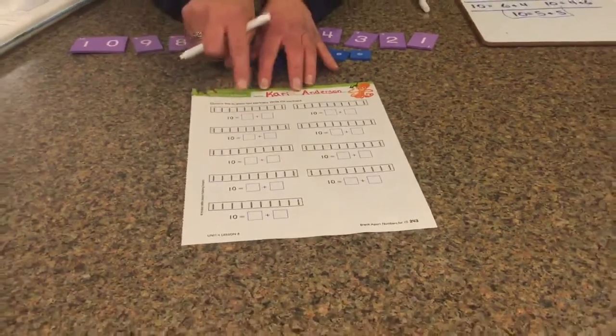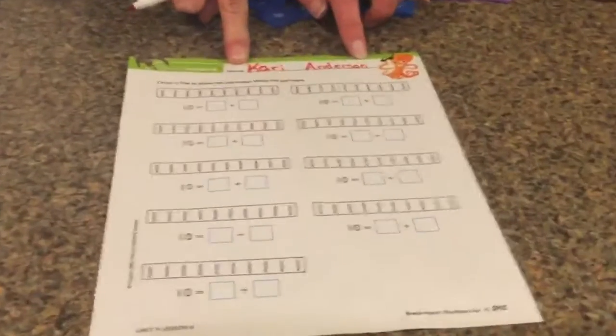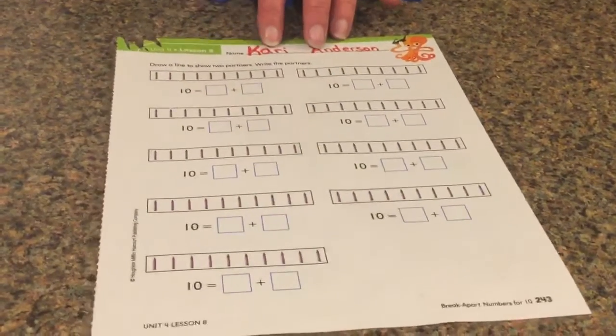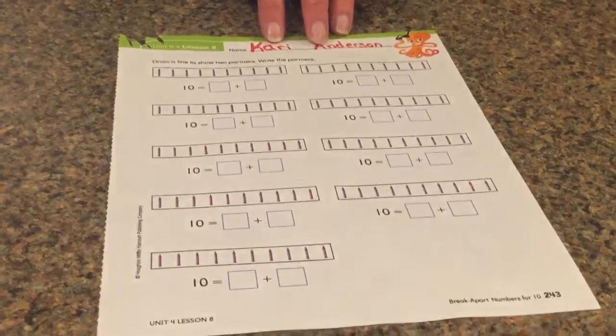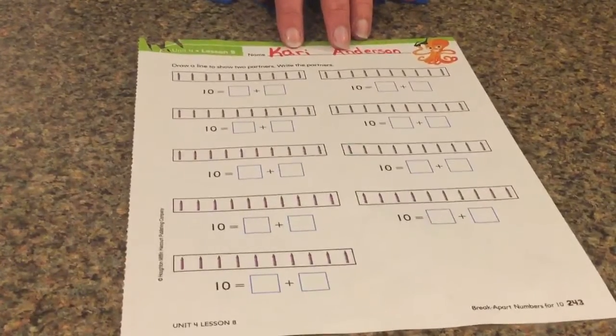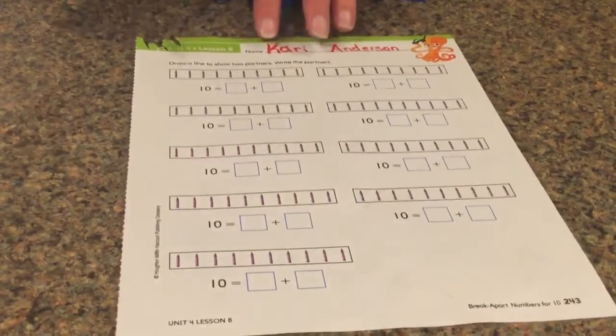I have to put my glasses on, I think, next time. So you put your first name and your last name because that's one of our standards. And then what I want you to do is you need to use your pencil. I'm going to use a marker so that you can see it. Can you see it okay, Mark? My husband is the cameraman.